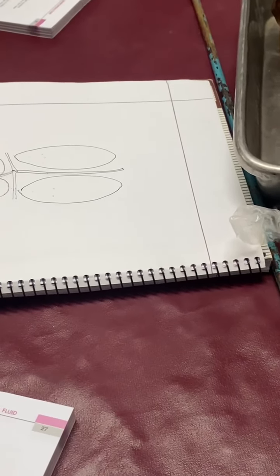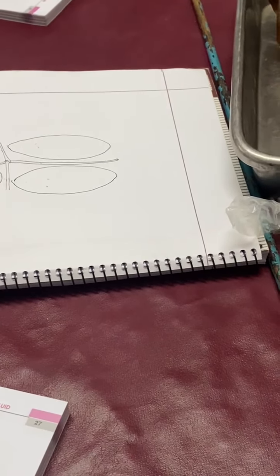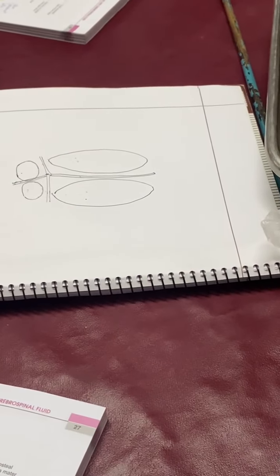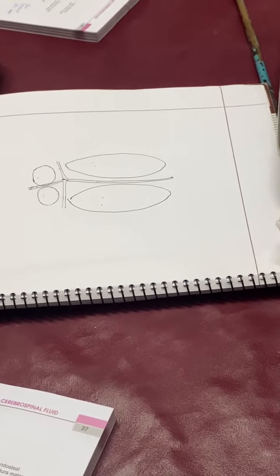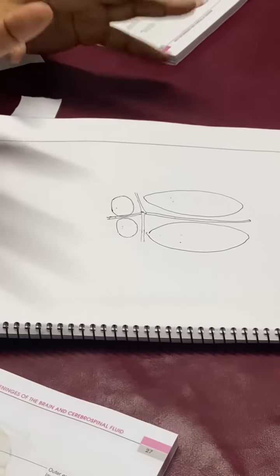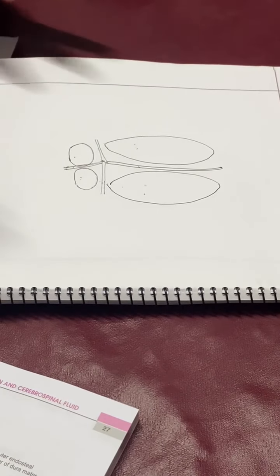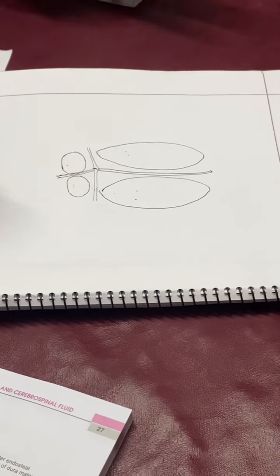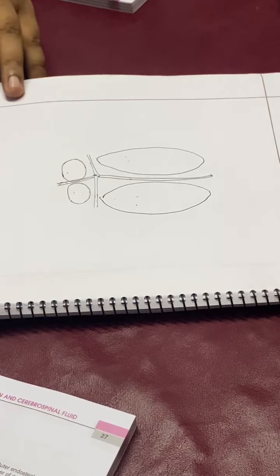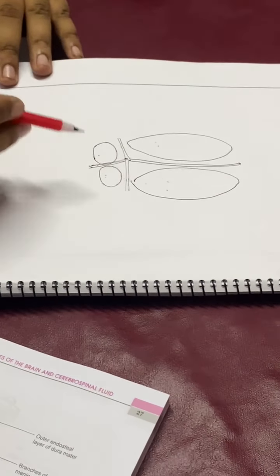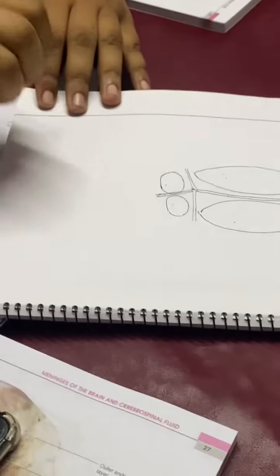And another part is remaining, which I have already told, which is called diaphragma sellae. So these four are the meningeal foldings we can find in our brain to separate the parts of the brain. Now we have to know about the sinuses present in these foldings.